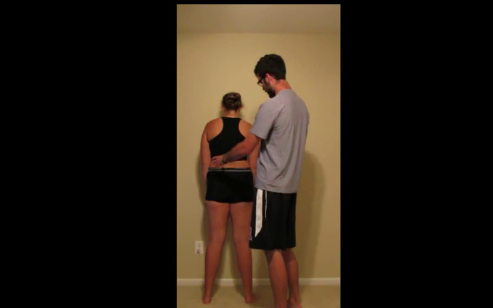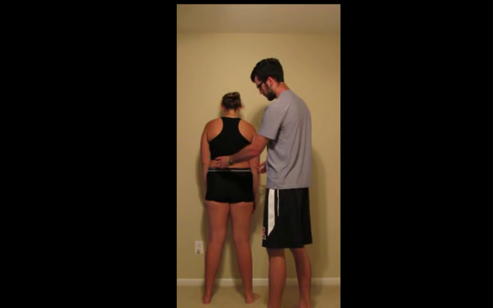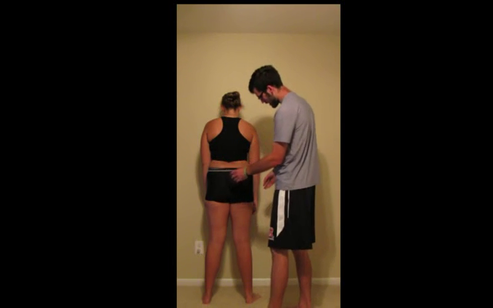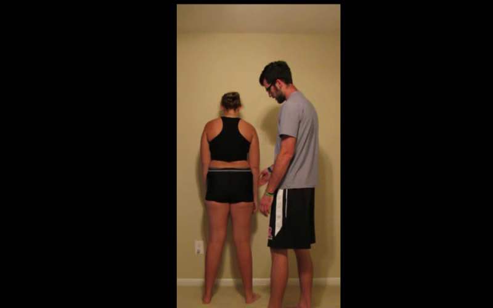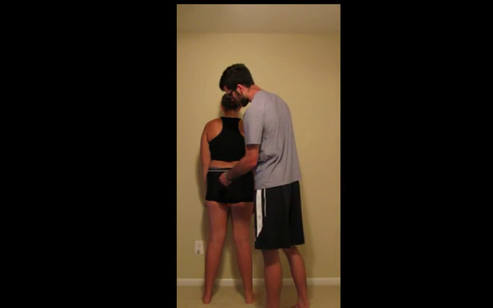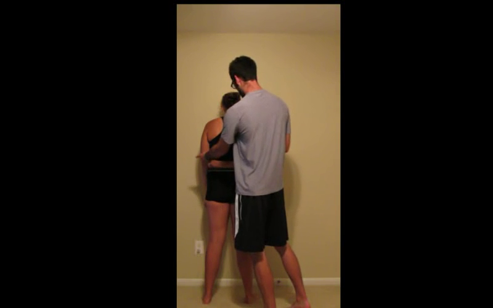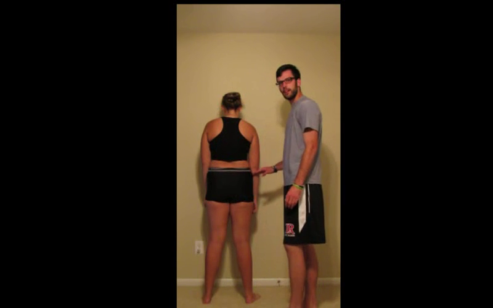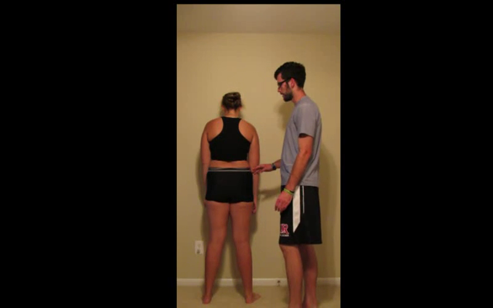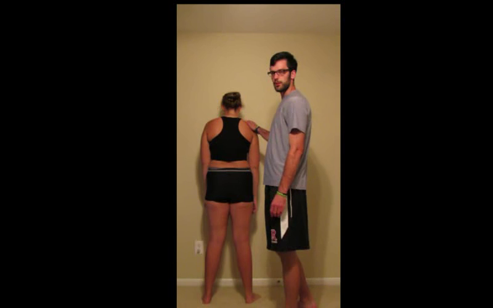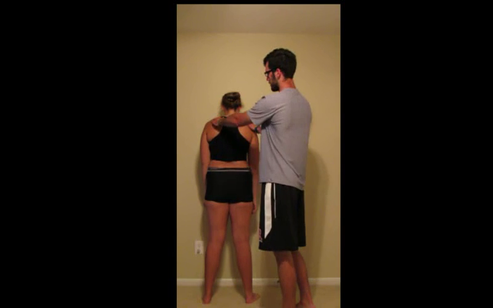We'll also look at the arms while we're looking at this before we go to the shoulders. The hands are pronated naturally. As we go up, her elbows may be slightly flexed. Her elbow on this right side is slightly lower than the other, and that's because her right shoulder is slightly lower than her left shoulder.